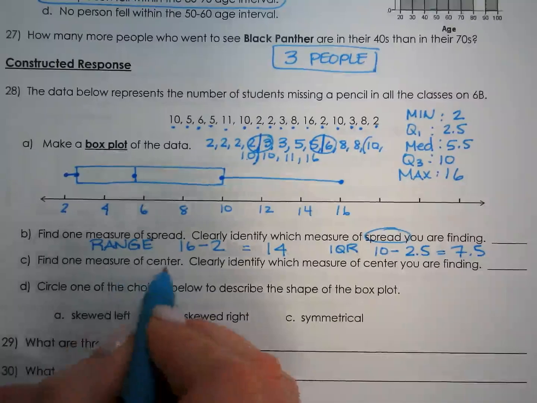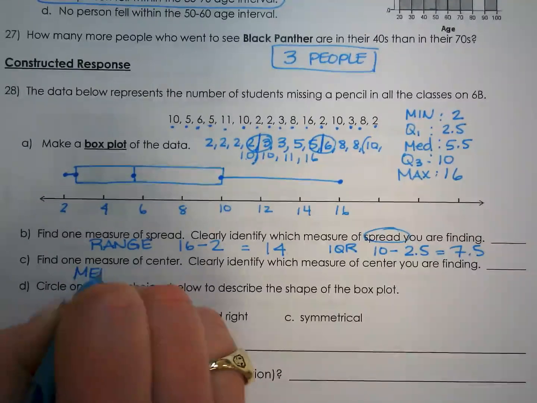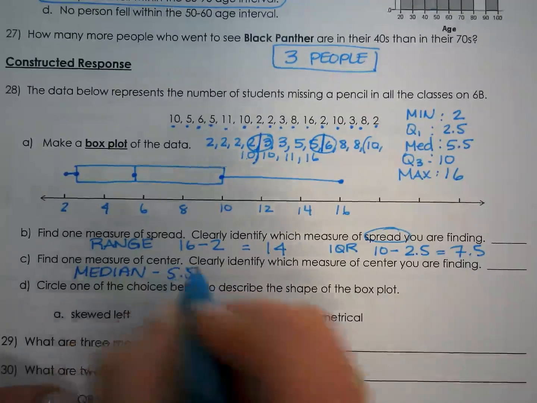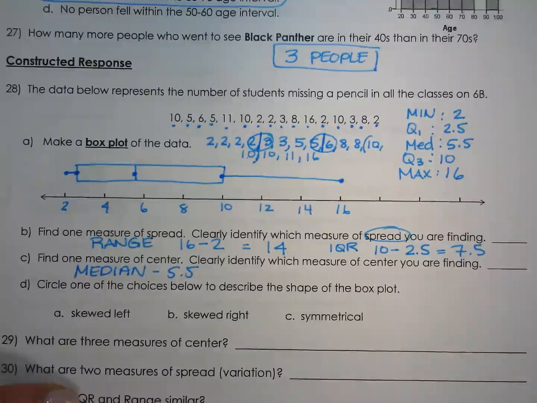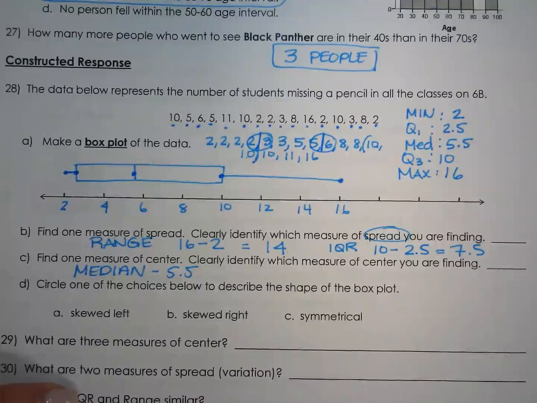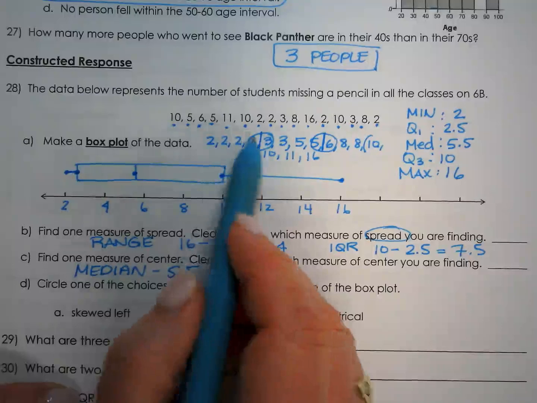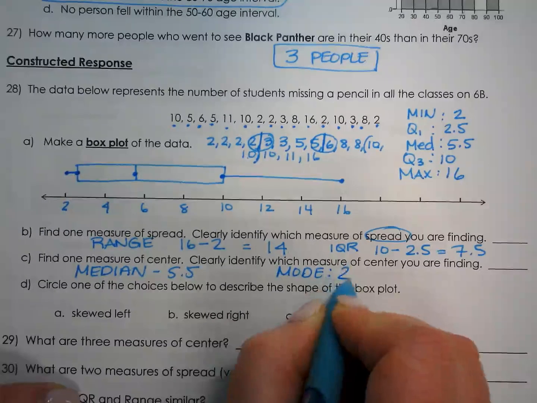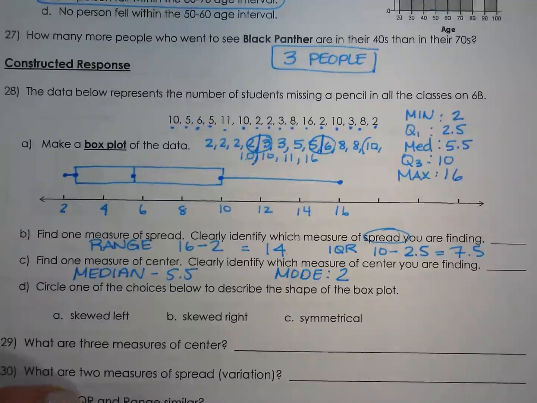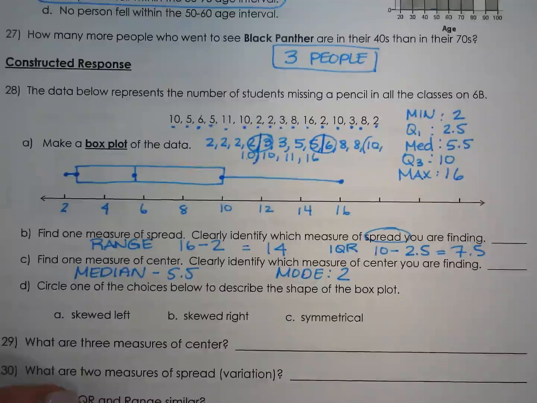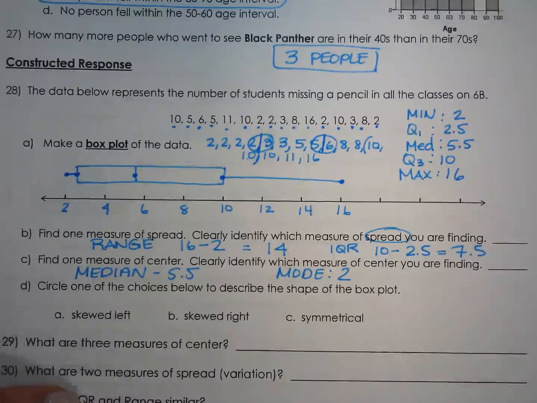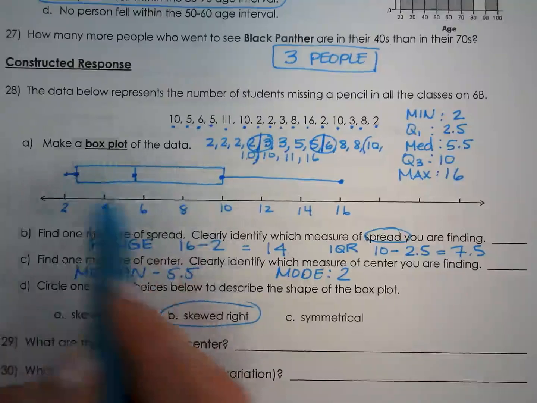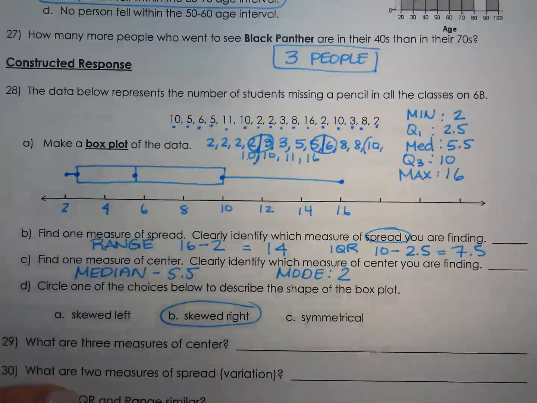And find one measure of center. In this case, let's go with the median, right? We needed it anyway. And the median here is 5.5. You could find the mean if you want to add them all up and divide by 16. And the mode is actually a very simple one here too. There's 4 2s. The mode shows up most. I would not recommend finding the mean here. You can. Nothing wrong with it, but it's a lot more work than the other ones. And circle one of the choices below to describe the shape of the box plot. It is skewed to the right because something is drawing that data way down there where most of the data should be around here. Something's skewing that data to the right.